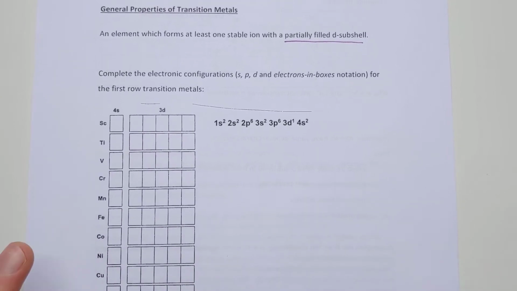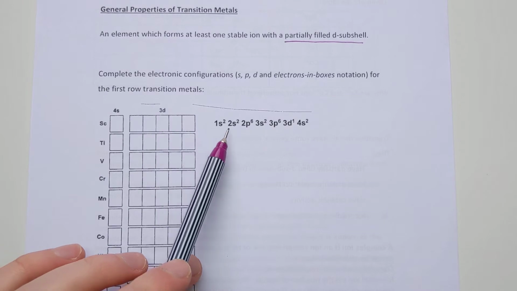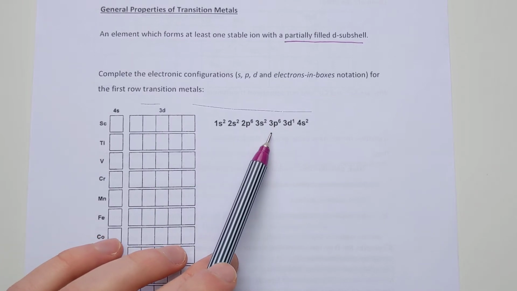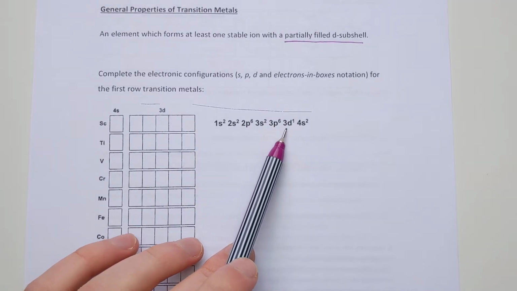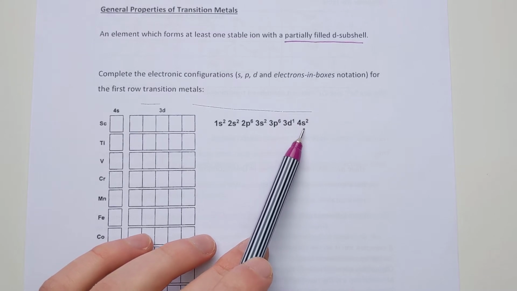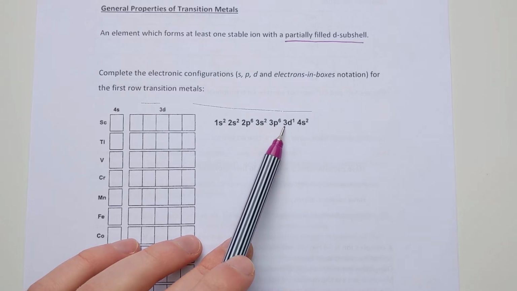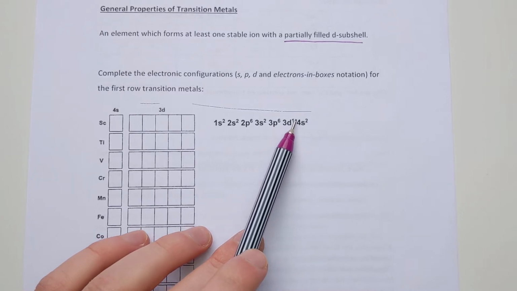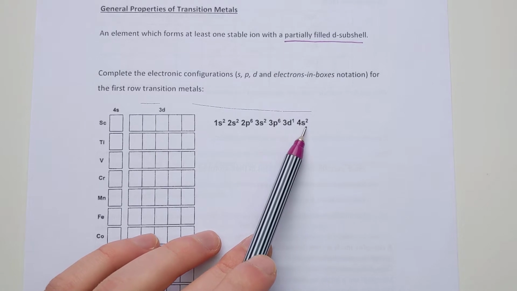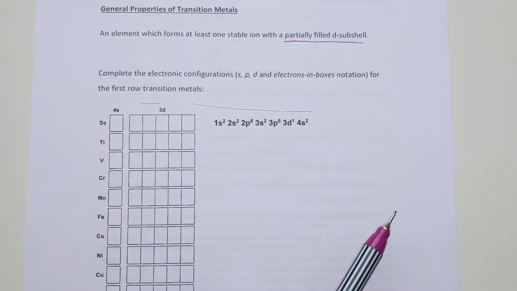A little bit of revision of your electronic configurations. So again, just remembering your correct order of filling. That's not something you've done that much this year. Remember your order: 1s, 2s, 2p, 3s, 3p. Now you always write 3d then 4s, but you have to remember that the 4s, interestingly, has a lower energy level than the 3d subshell. So your 4s will be fully occupied first. That's why this one's 4s2, and then you go into the 3d subshell.